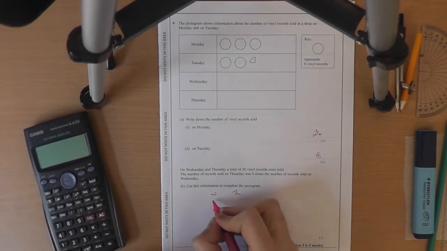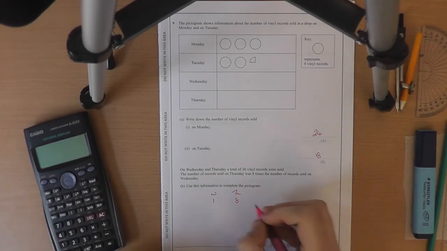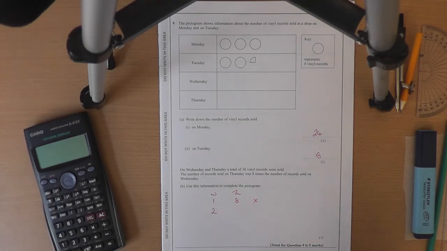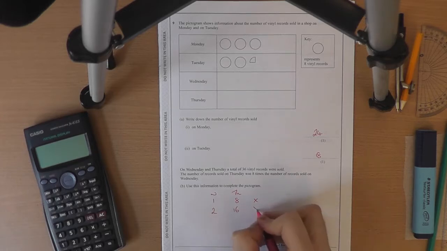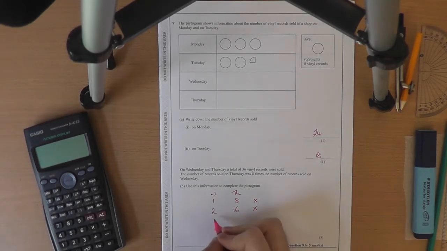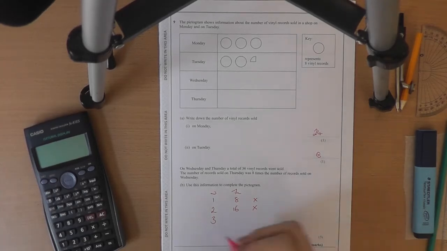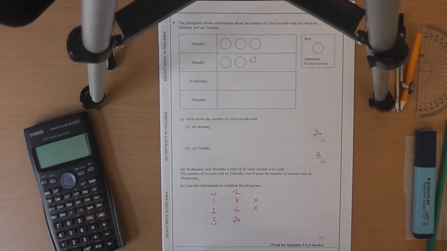Imagine that on Wednesday we sold 1 record. On Thursday we sold 8 times more, so we sold 8 records. Do they add up to 36? No, they don't. So maybe we sold 2 on Wednesday. Thursday then we'd have sold 16. Do they add up to 36? No, they don't. So maybe we sold 3 on Wednesday, which means on Thursday we'll sell 24. 3 and 24 comes to 27. Well, that's not 36 either, but we are getting closer.